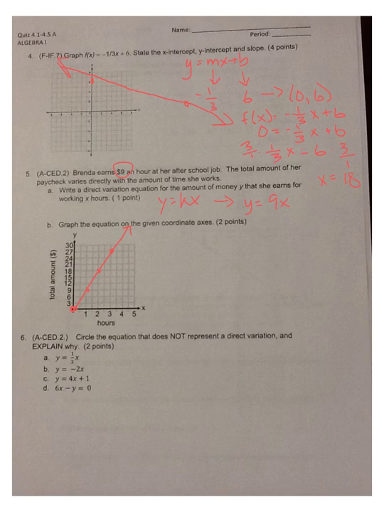Number 6, not many people got this right. We have to look at which does not represent y equals kx. Now, y equals 1/3 x, that is written in the exact form, 1/3 is k. Y equals negative 2x, written in the exact form, negative 2 is k. Y equals 4x plus 1. Now, if you notice something about this equation, it does not have a y-intercept of 0. This here has a y-intercept of 1, so this one is not written in direct variation.